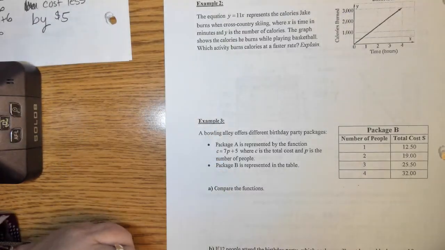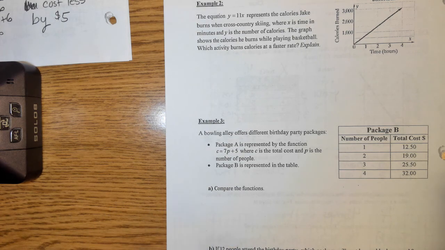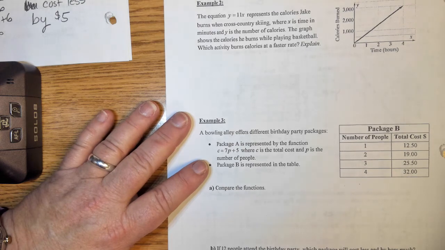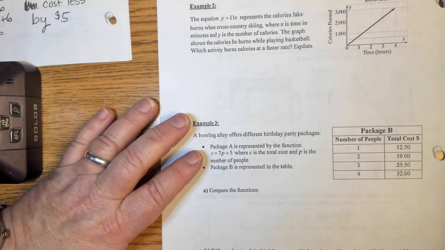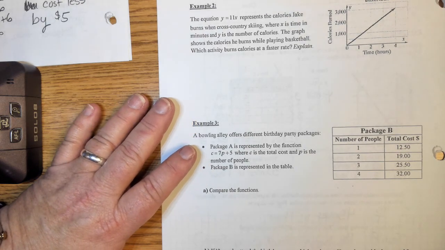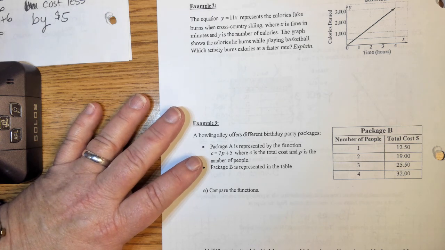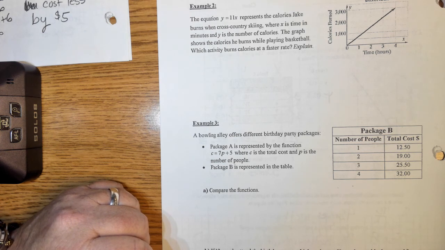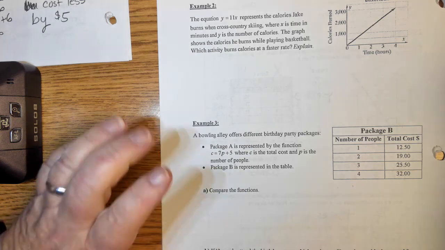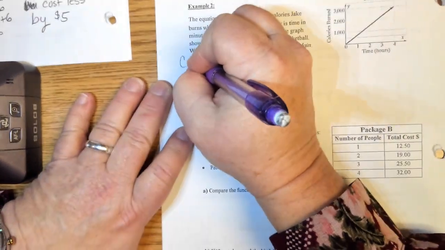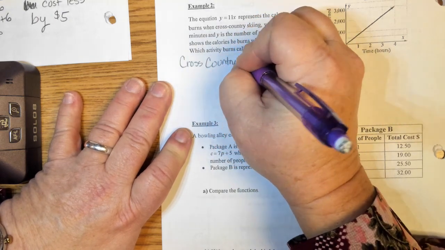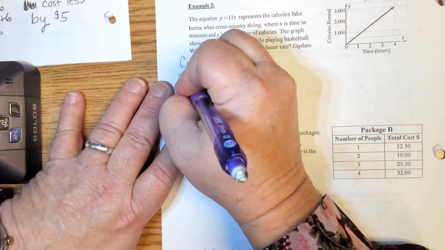The equation y equals 11x represents the calories Jake burns when cross-country skiing, where x is the time in minutes and y is the number of calories. The graph shows the calories he burns while playing basketball. Which activity burns calories at a faster rate? Explain. Okay, so we've got cross-country, and we've got basketball. We're comparing those two things.